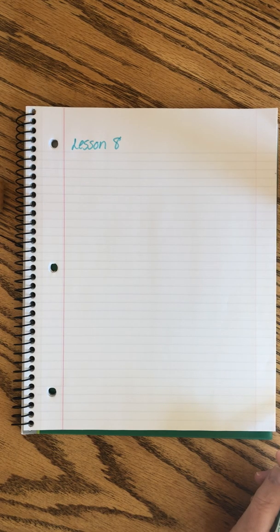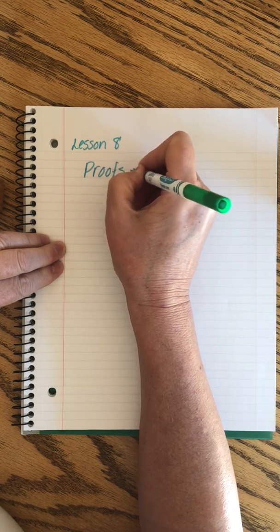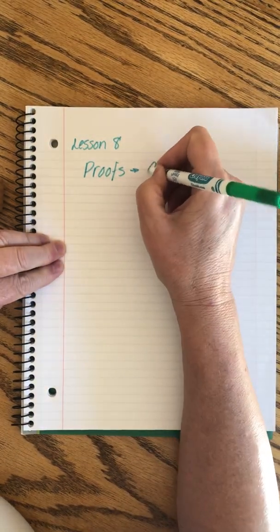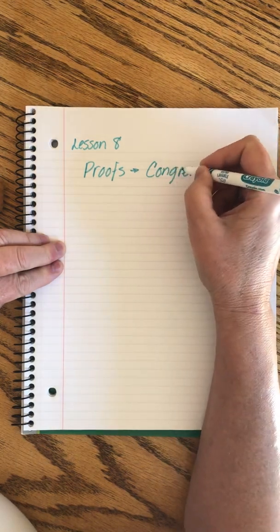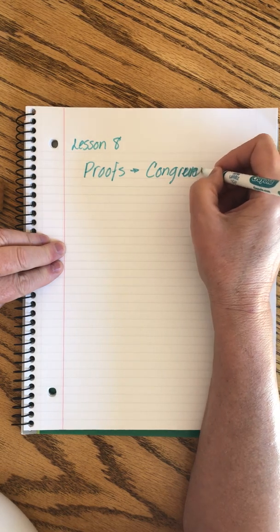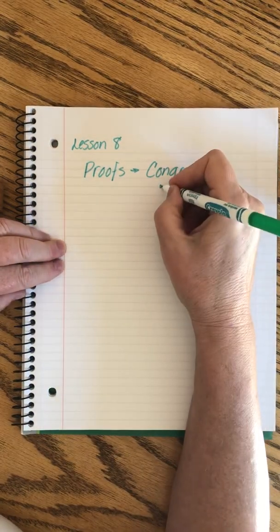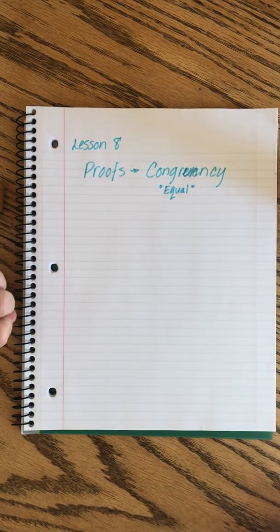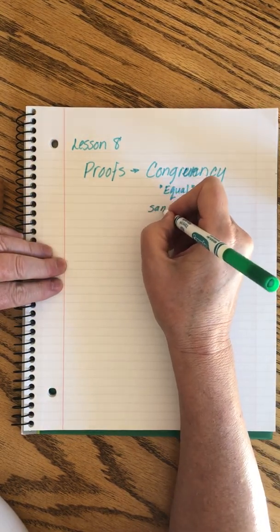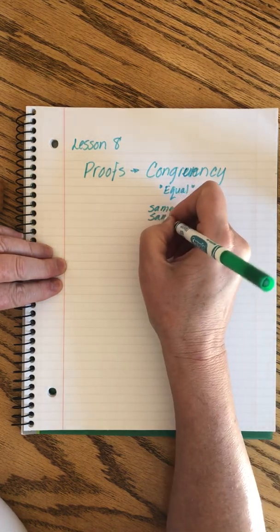The idea of proofs, at least the ones that we're going to do, is we're trying to prove congruency. Oh, that's sad. I left out a letter. Congruency, which means equal in geometry. We don't say that two triangles are equal. We say that they're congruent, which means they have the same size angles and the same sides.